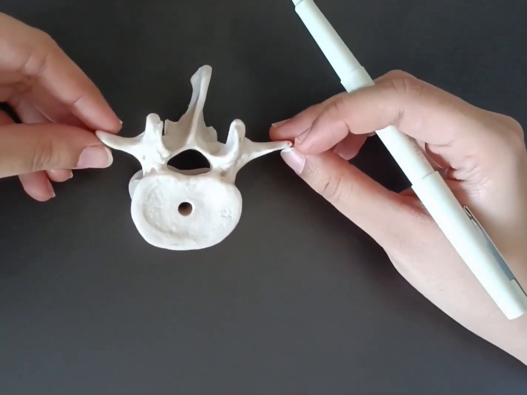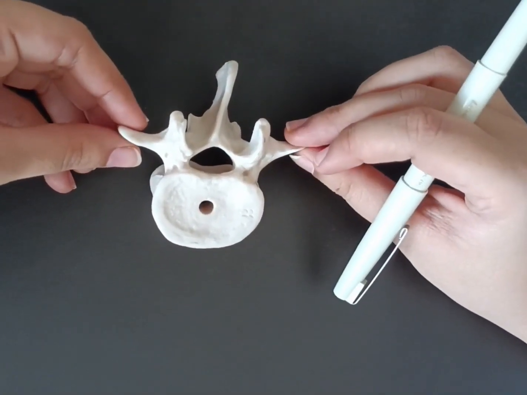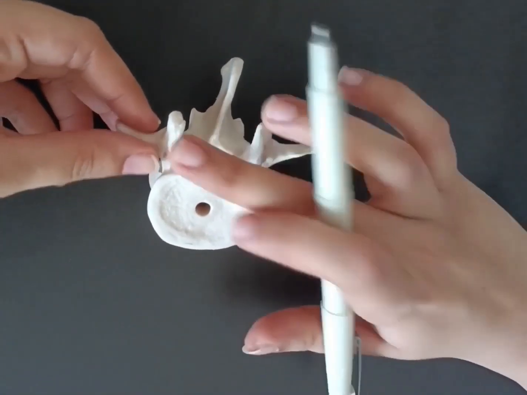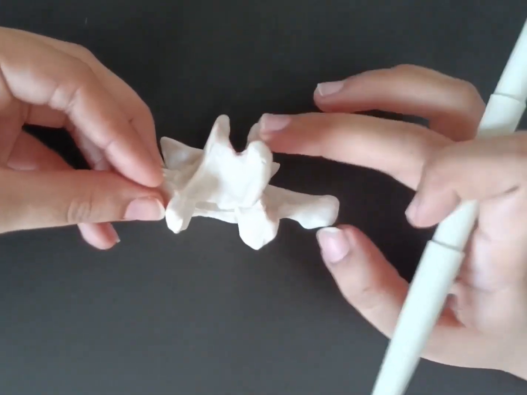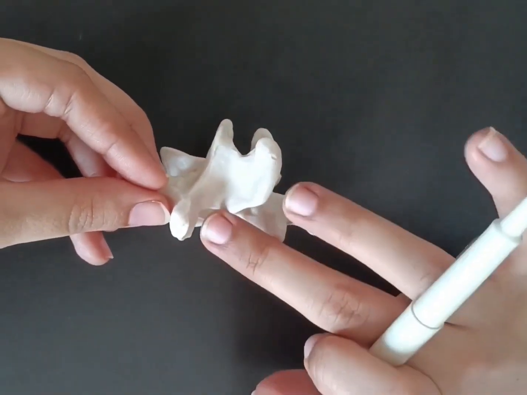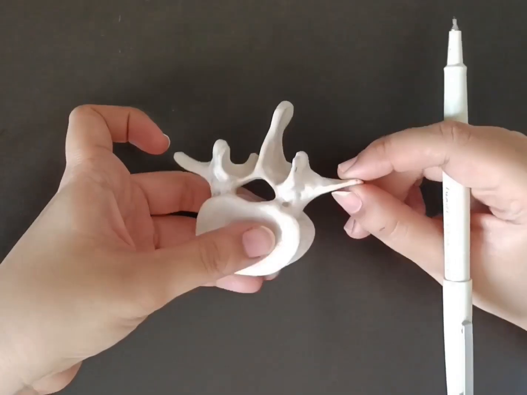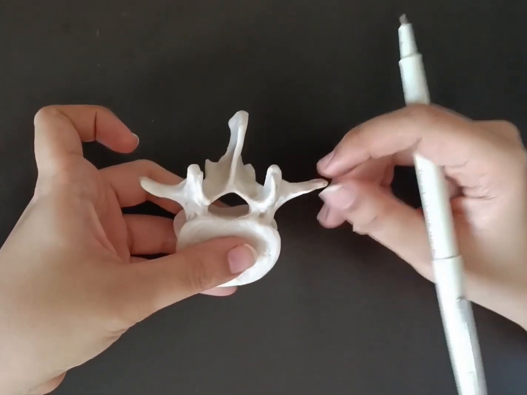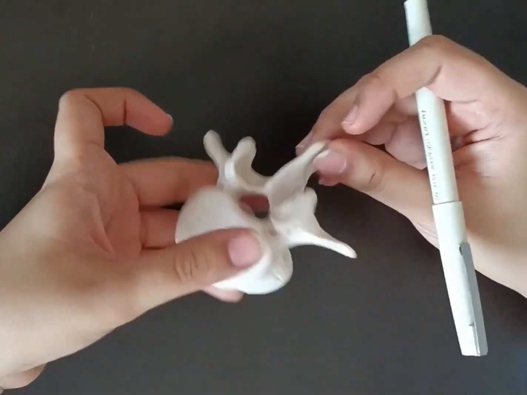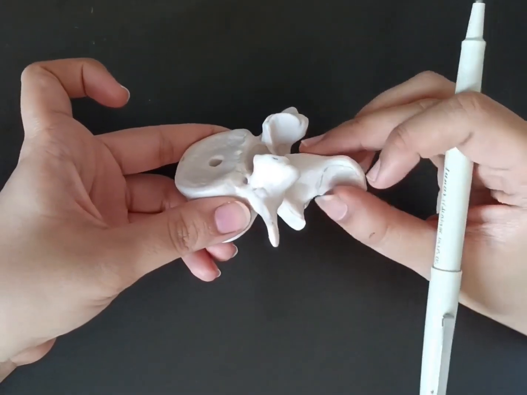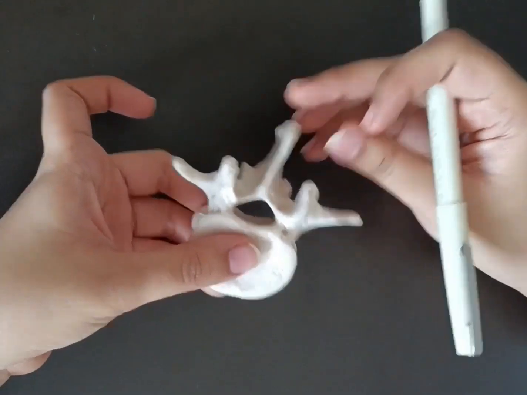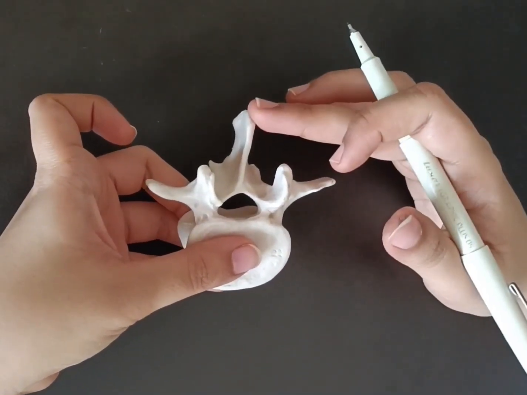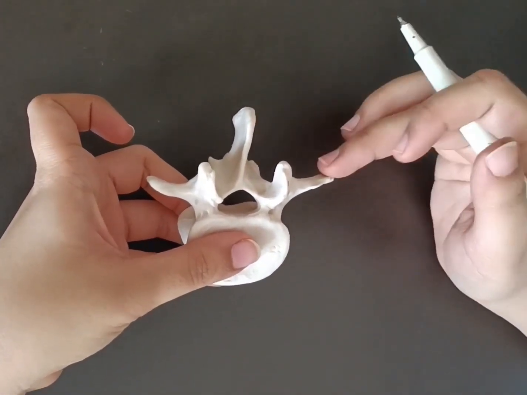Coming over to the posterior element, it constitutes transverse processes, articular processes, superior and inferior, spinous process and lamina. The transverse processes of a typical lumbar vertebra are long and horizontal. The spinous process of the typical lumbar vertebra are broad, thick and horizontal. Both transverse process and spinous process provide site for muscular attachment.